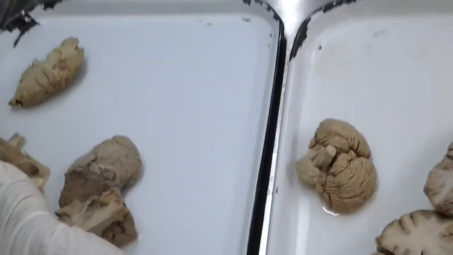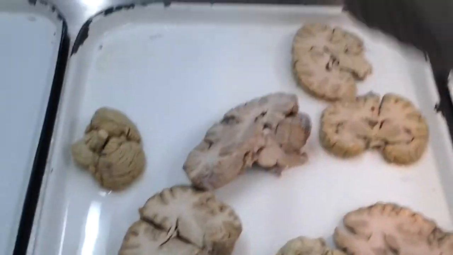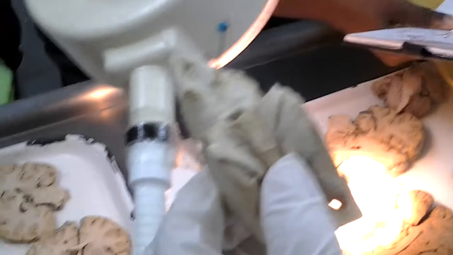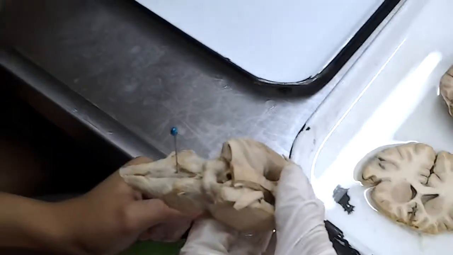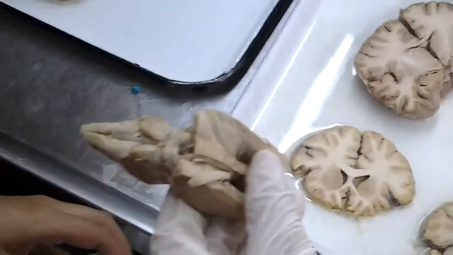So what are you looking at here? An elevation. Another bump. And that elevation is known as what? Facial colliculus, formed by the facial nerve going around the abducens nucleus. So that structure is the what? Facial colliculus. Very good.